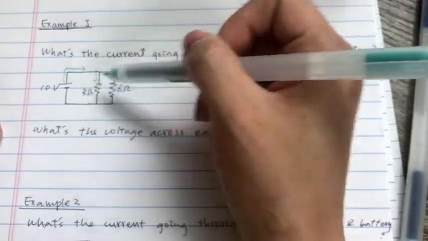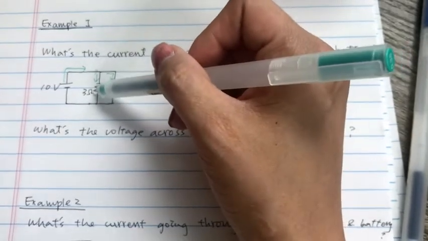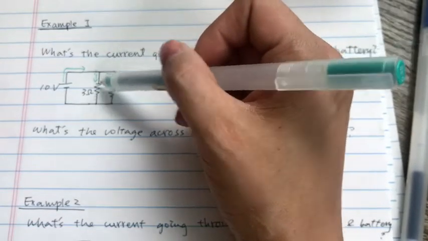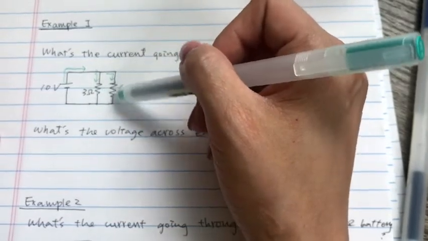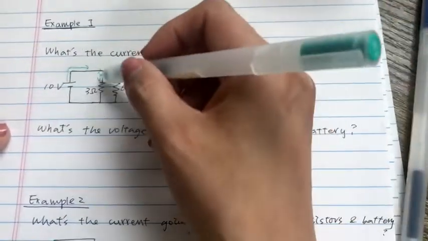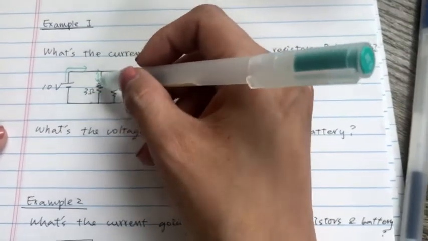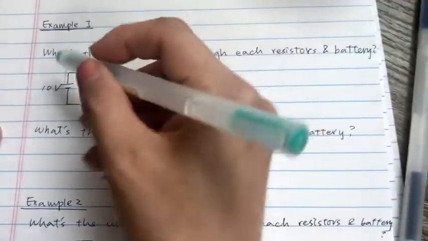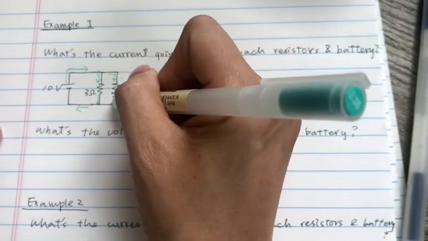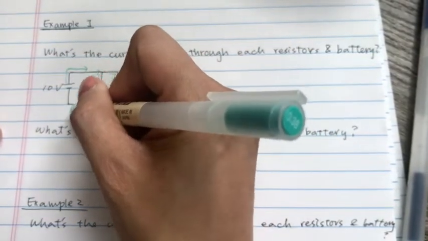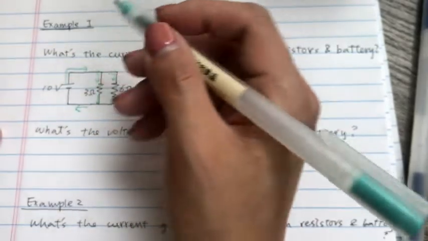So this is 3, this is 6. It's easier to go this way than that way, so you will expect more current to come in here than this way. But nonetheless, the current will just split into two different ways. And then afterwards, the current will come back and merge together and go back to this battery.